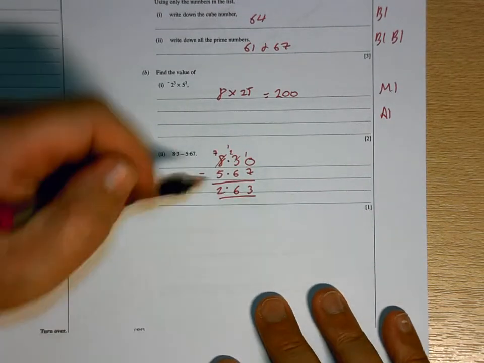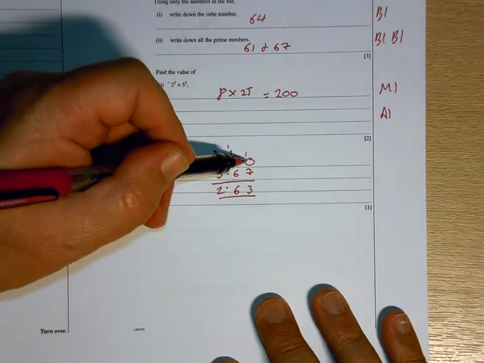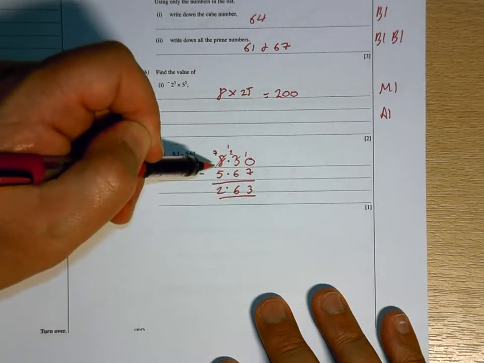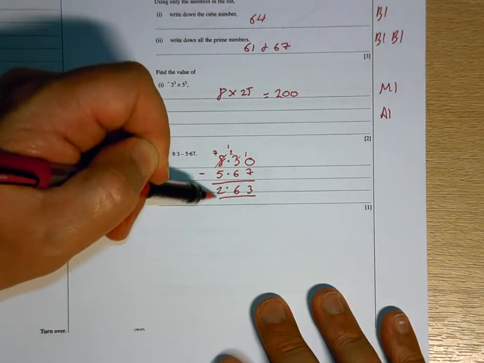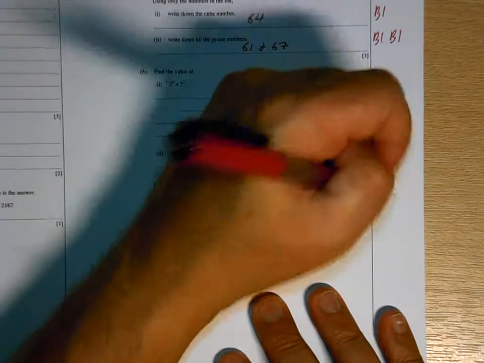And you can check you're right by just adding up the bottom two now. So 7 and 3 is 10. 0 down, carry 1. 6 and 6 is 12. And 1 is 13. 3 down, carry 1. 5 and 2 is 7. Add the 1, 8. I know I've got that mark.